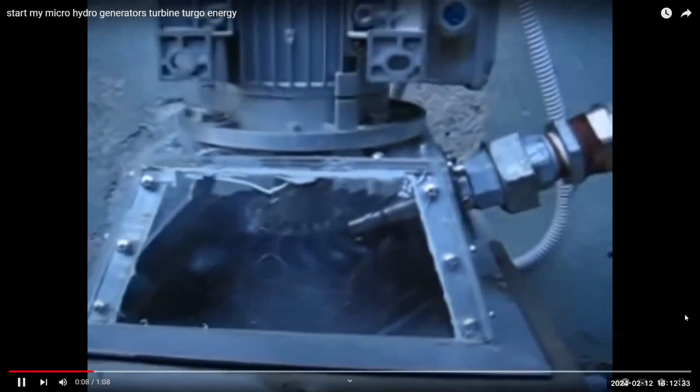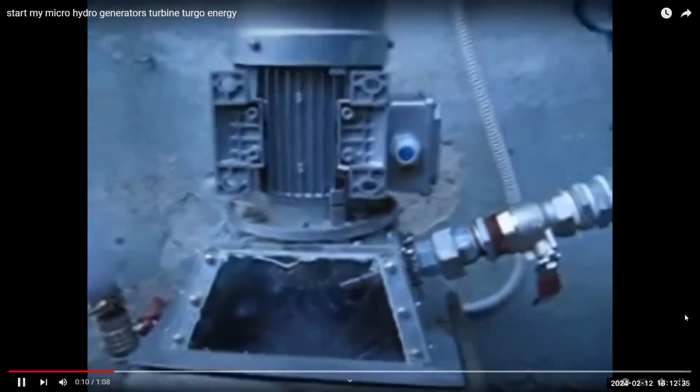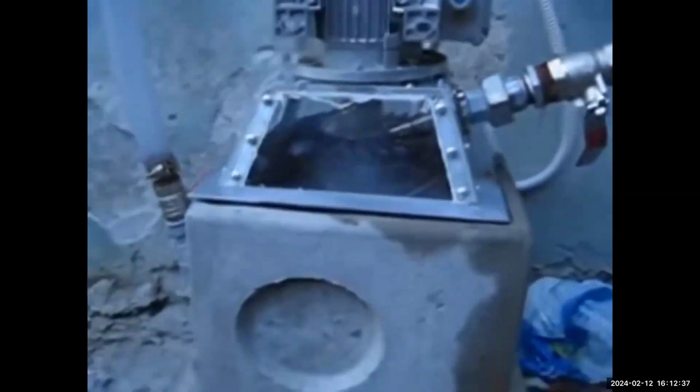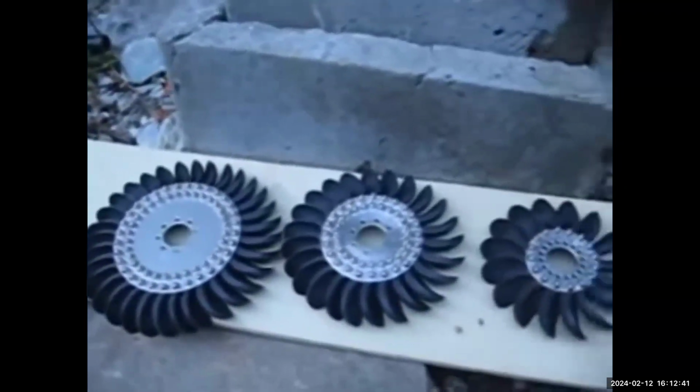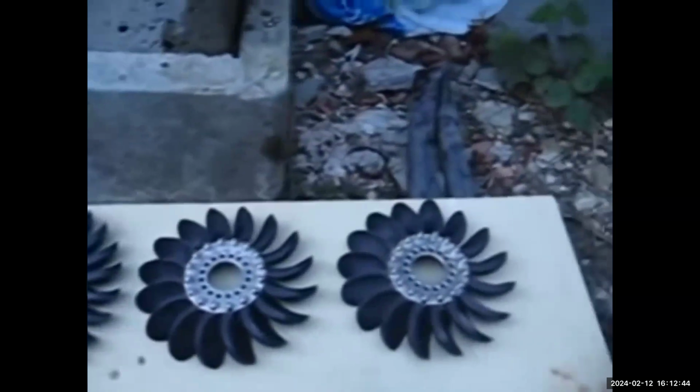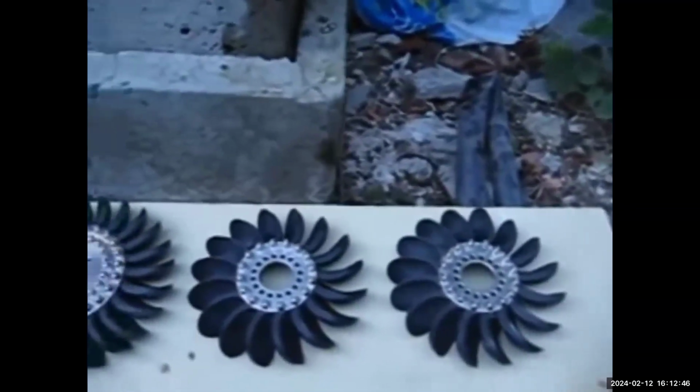Don't know if you can hear it. It's not turned on yet. Big concrete casing. Oh, there's the Pelton wheels. So that's good. They showed those. There's a variety of styles and shapes, low speed, high speed.